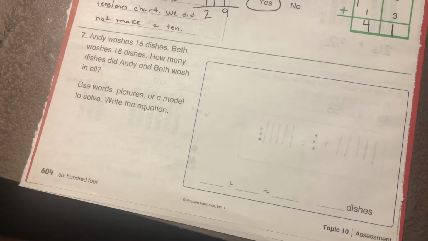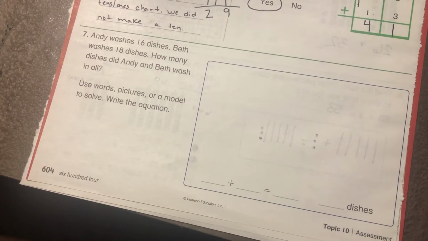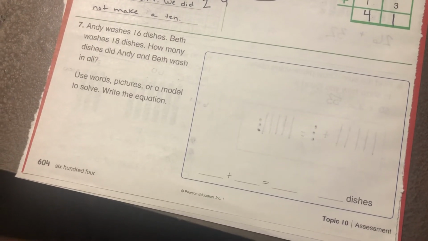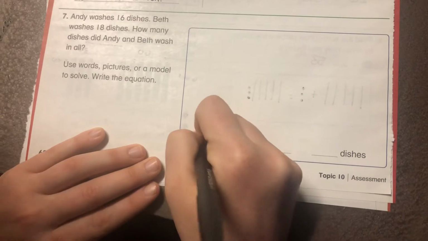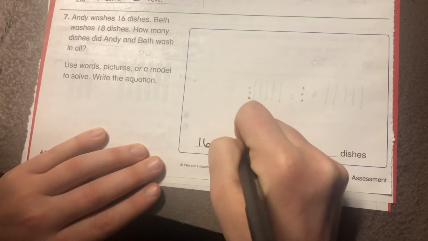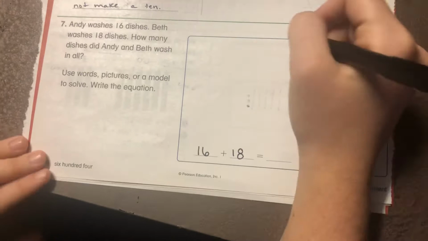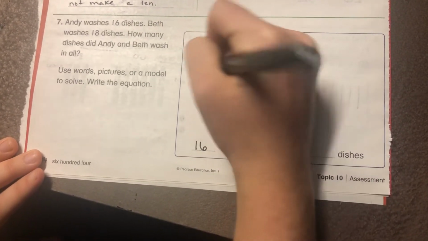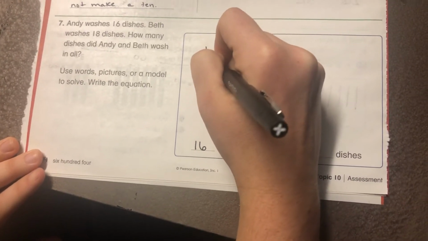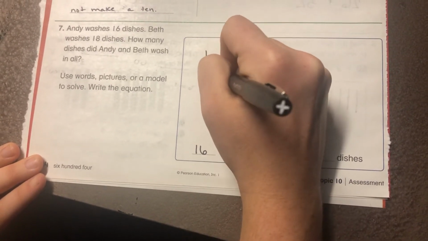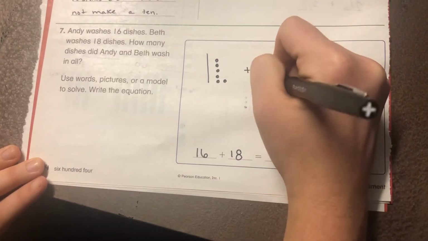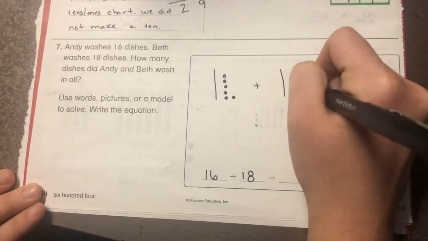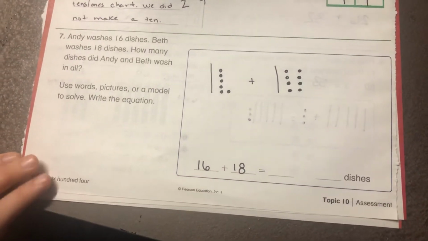Andy washes 16 dishes. Beth washes 18 dishes. How many dishes did Andy and Beth wash in all? Use words, pictures, or a model to solve. Write the equation. Well, let's first write the equation. We have 16 plus 18. Let's use place value blocks to solve this problem. So we have 10, 11, 12, 13, 14, 15, 16, plus 10, 11, 12, 13, 14, 15, 16, 17, 18.